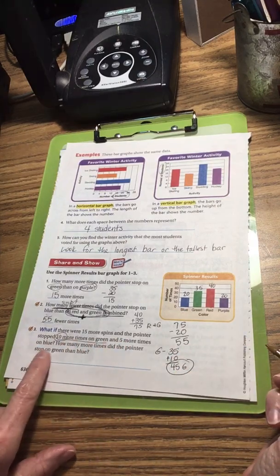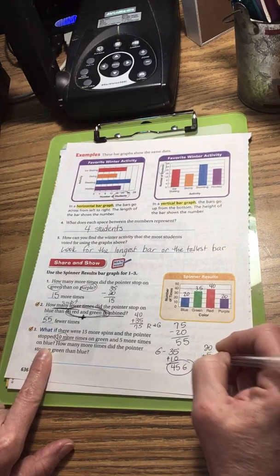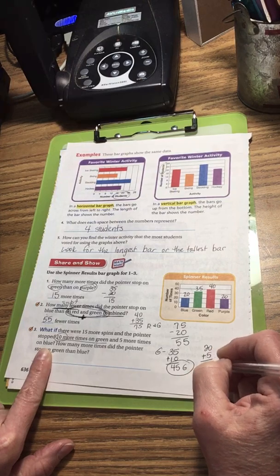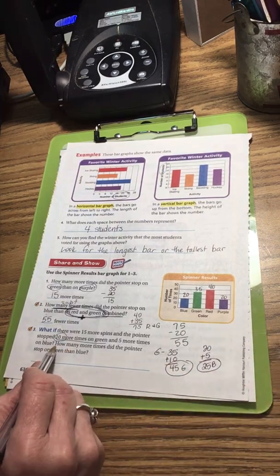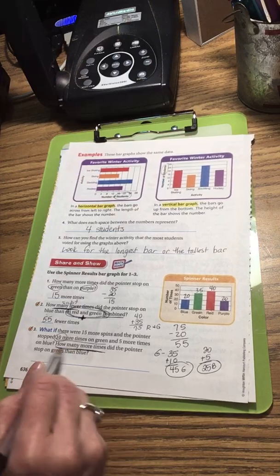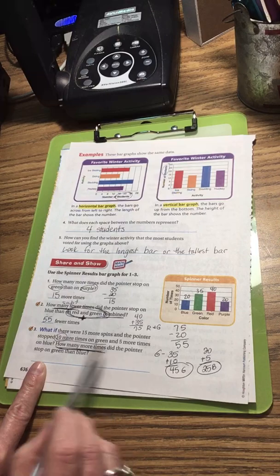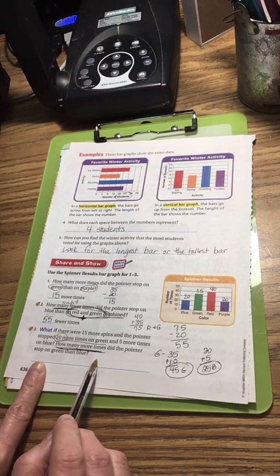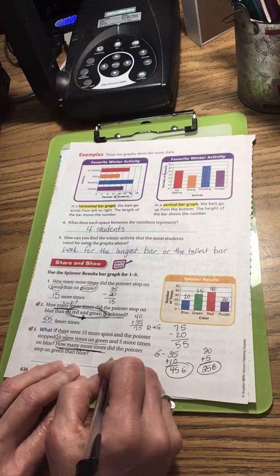Okay, and 5 more times on blue. So we already had 20. We're going to add 5 more, which 20 plus 5 is 25, and that's the blue. Then it says how many more times, so what are we going to do here? How many more is telling you to subtract, it's comparing them. Did the pointer stop on green than on blue? So what are we going to do to these two numbers? Right, you're going to subtract them.